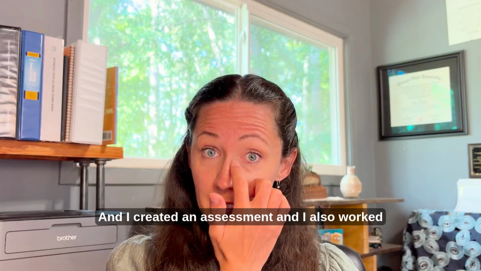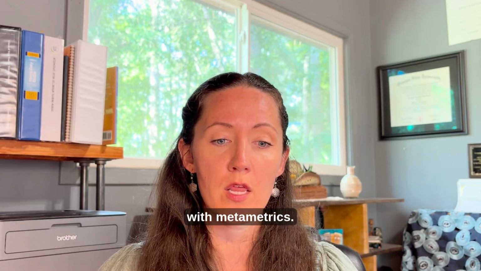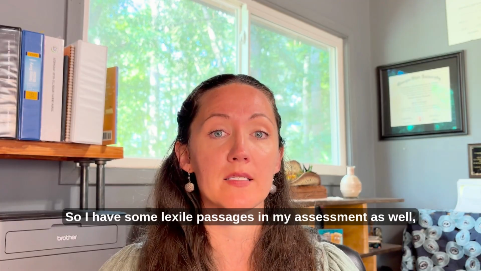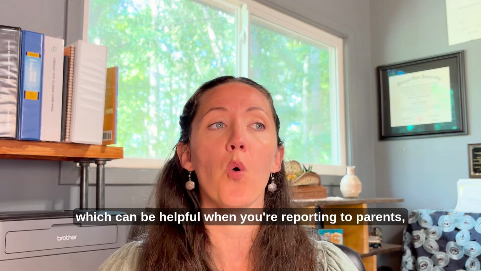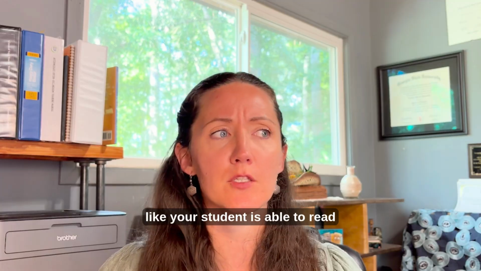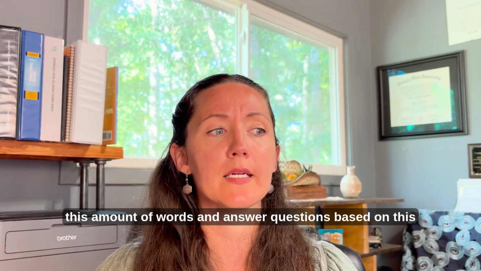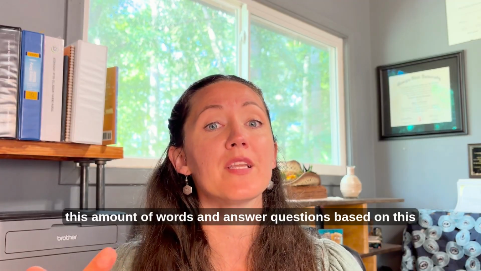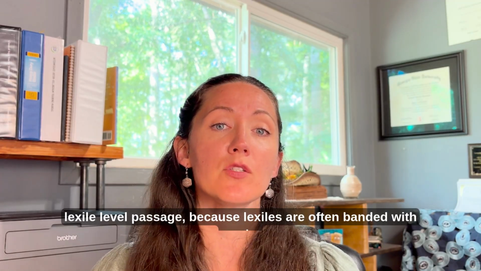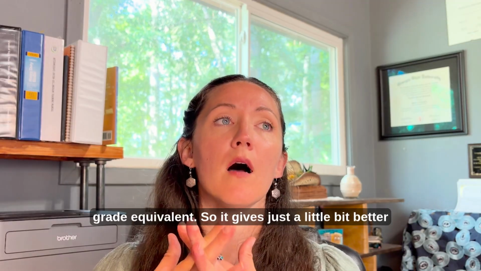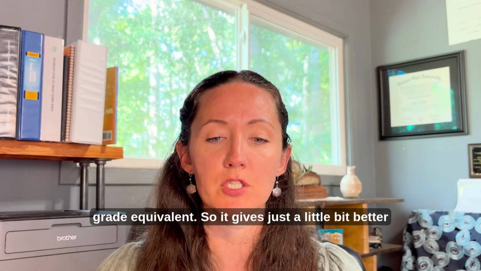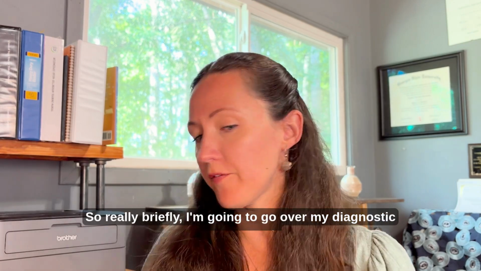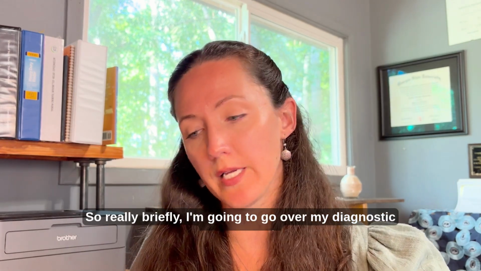So I created an assessment, and I also worked with MetaMetrics. So I have some lexiled passages in my assessment as well, which can be helpful when you're reporting to parents. Like your student is able to read this amount of words and answer questions based on this lexile level passage, because lexiles are often banded with grade equivalent. So it gives just a little bit better idea of where students are reading at. So really briefly, I'm going to go over my diagnostic assessment.